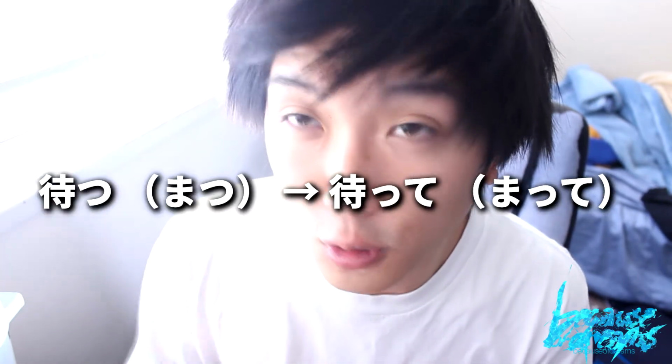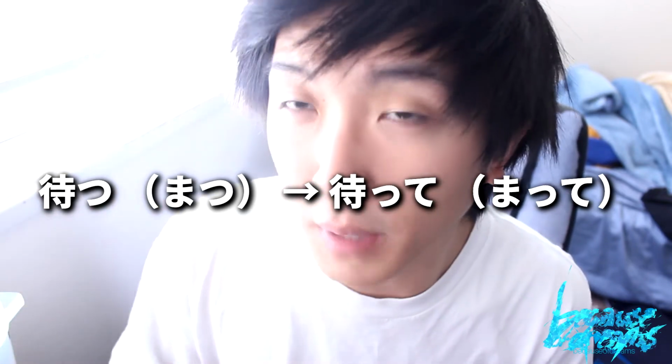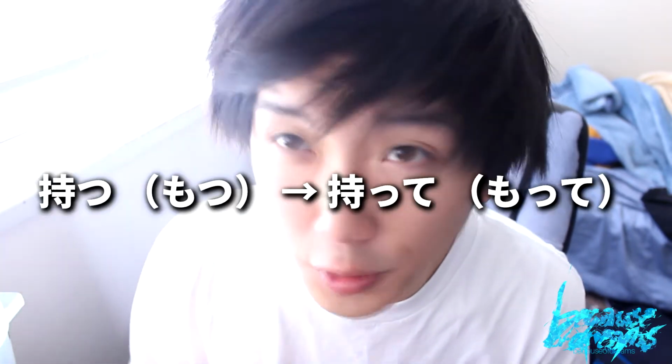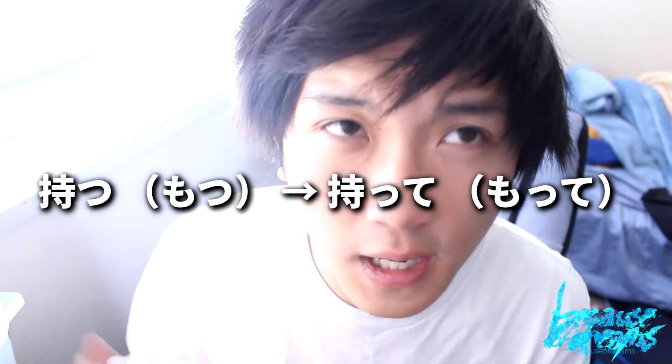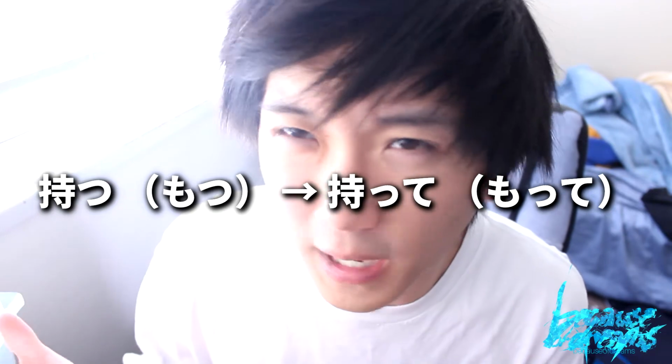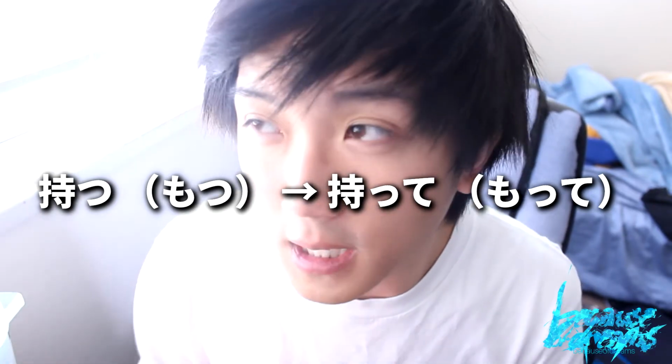For our next two examples, we have verbs that end with tsu. So we have the verb matsu, which is to wait. We're going to drop the tsu and add the strong te, so it's going to be matte. Next, we have the verb motsu, which is kind of hard to translate. It means either to possess, to have, to hold, to carry, but it ends with tsu. We're going to drop that tsu and replace it with a strong te, so it's going to be motte. So that's what we have for the u verbs that end with the character u or tsu.